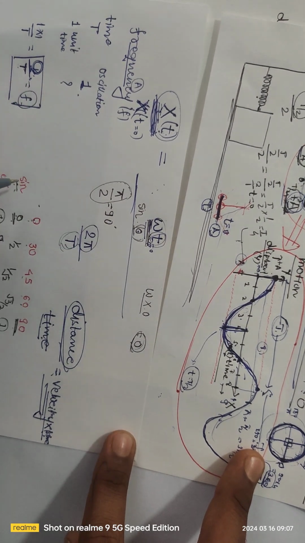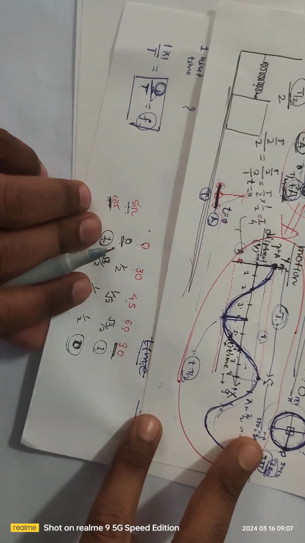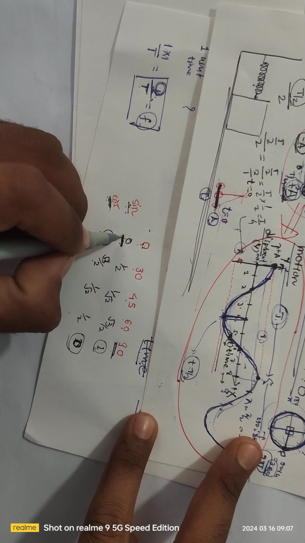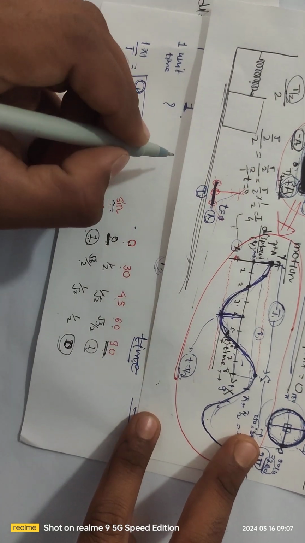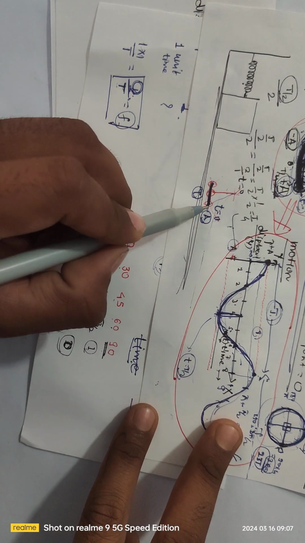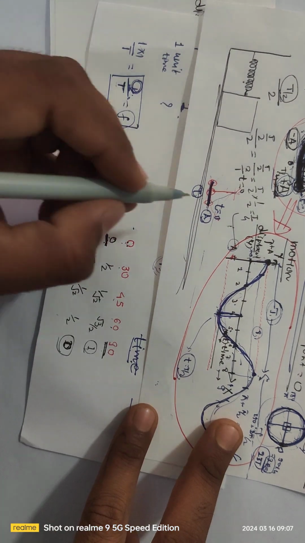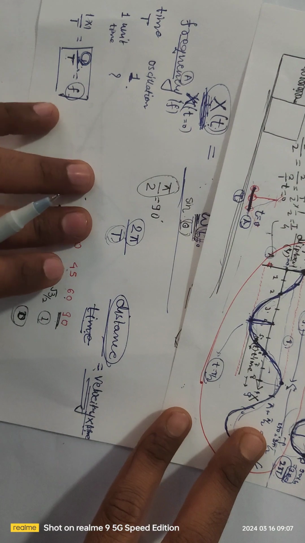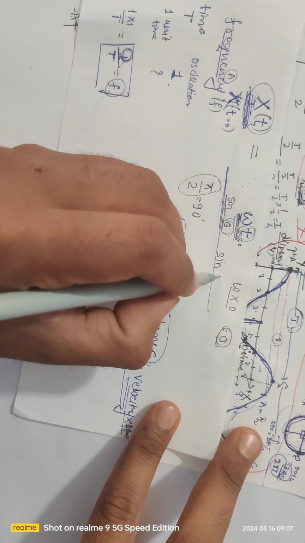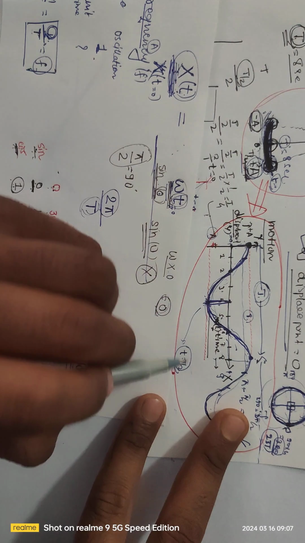If I put sine 0, it will become 0. What does it mean? It means that the particle is not at the maximum value, but at the 0th position. But here, if I put sine 0, then our graphical representation would be wrong.